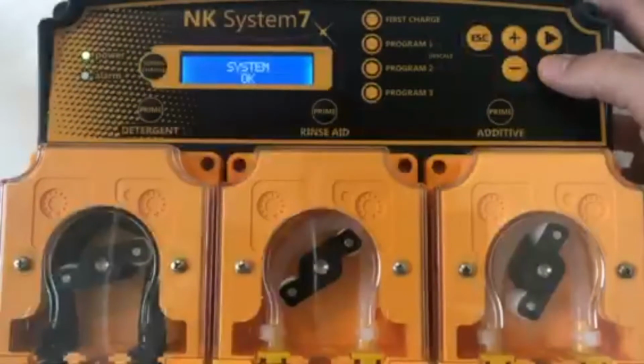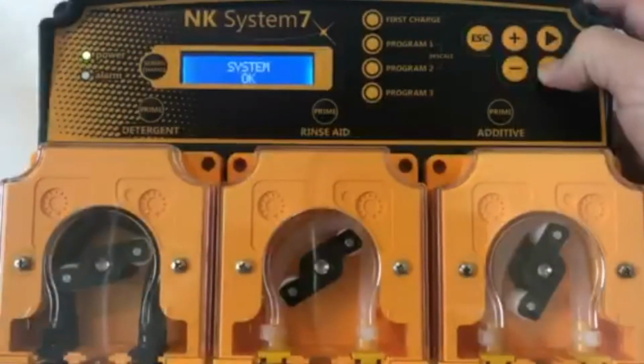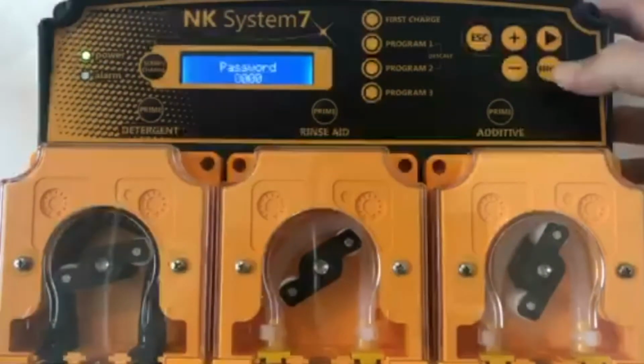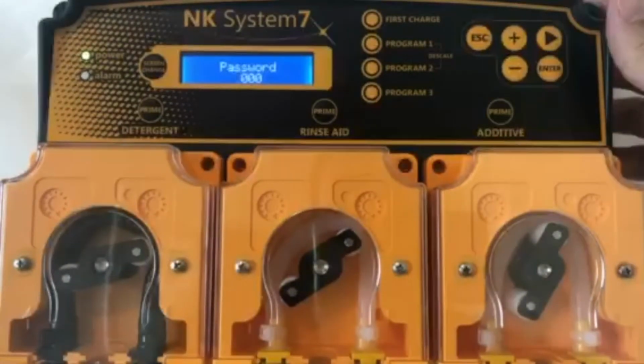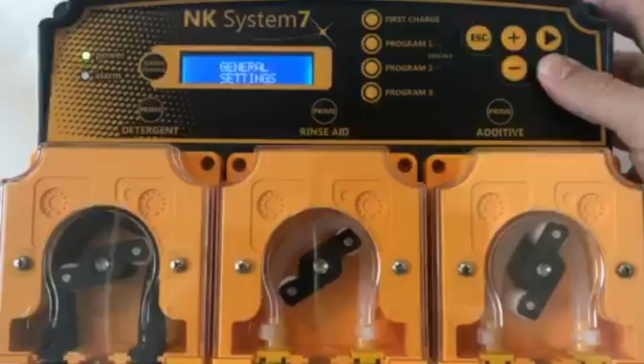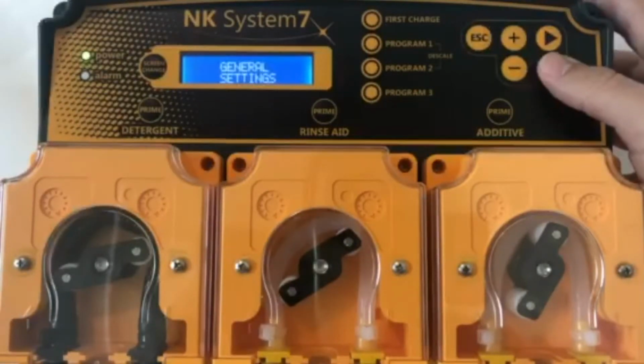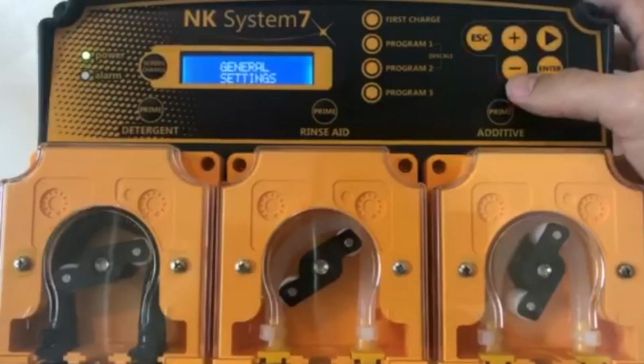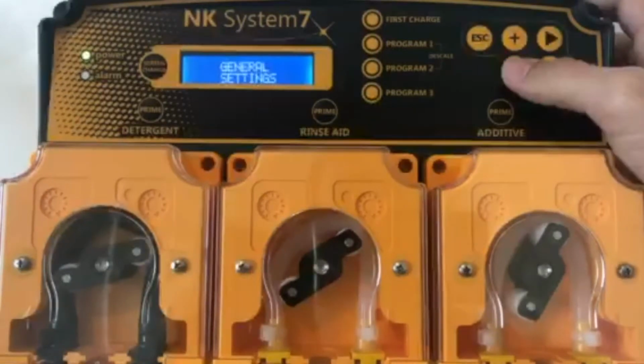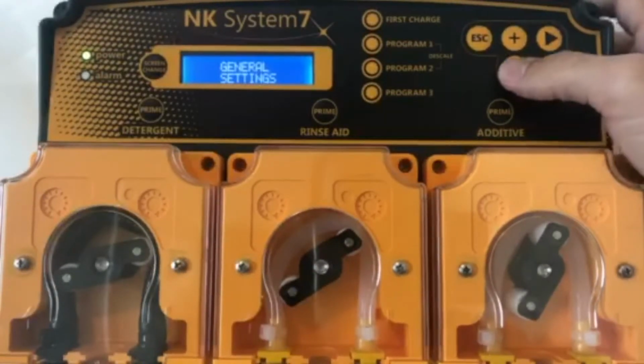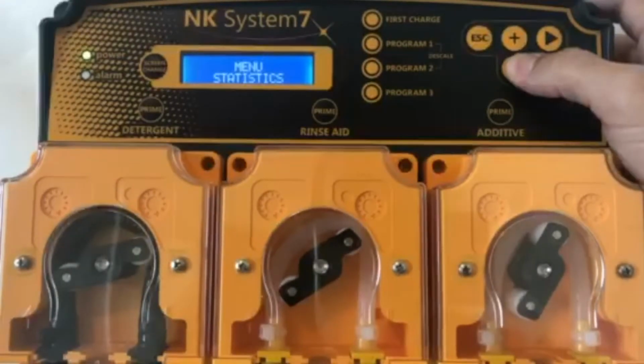To access the programming, you hold the Enter key and it'll prompt you for a password. The default password out of the factory is all zeros. Press Enter and you'll have access to the programming menus. There's 3 programming options: General Settings, Menu Statistics, and Programming.